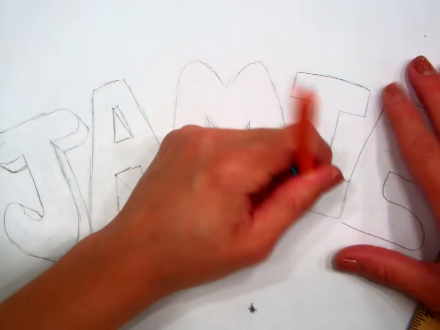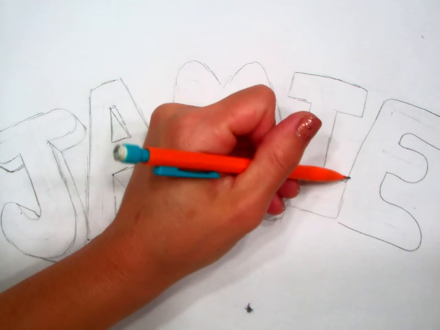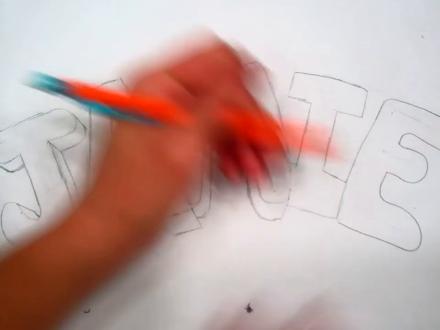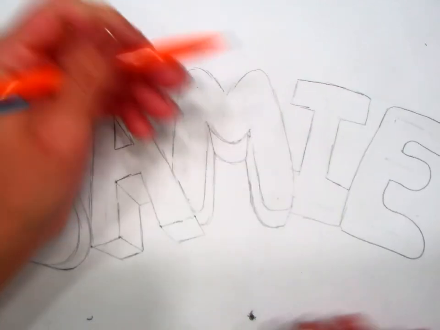Alright, so I'm almost done, and hopefully by doing these types of letters, you will be able to figure out your own letters. I'll probably do an S as well, but I'm not going to talk through these. I'm just going to do them and let you watch. Okay?